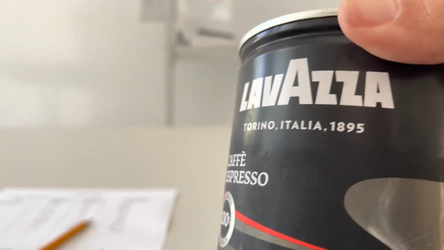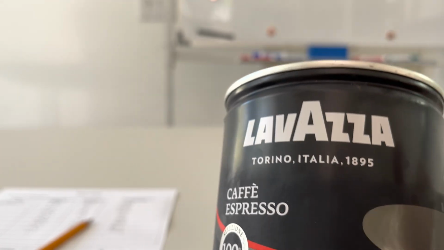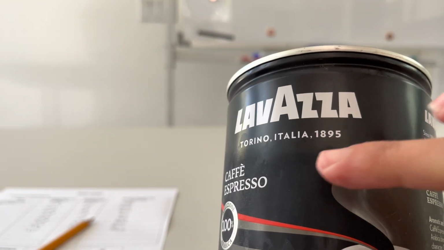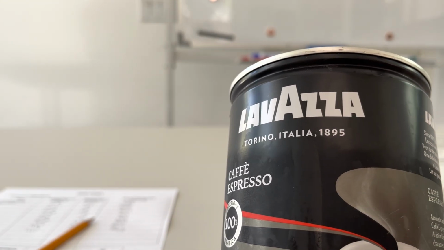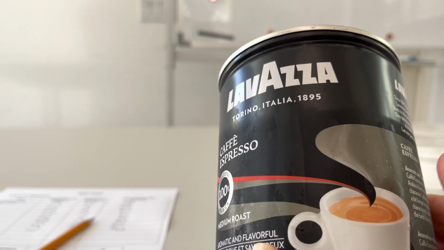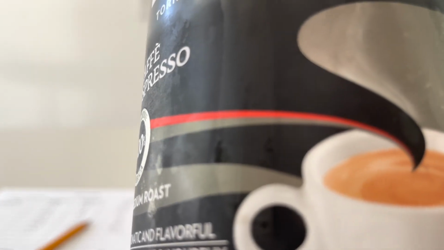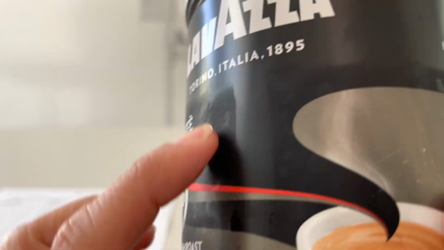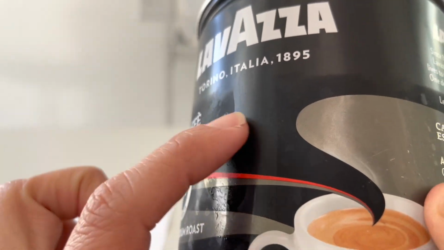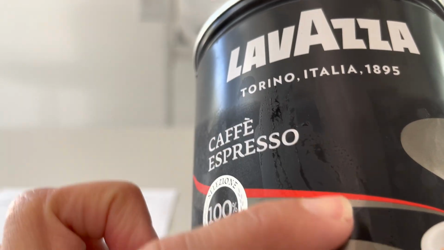Let me find a different corner. Maybe on the black you'll be able to see it a little bit better. I'm going to just take my hand and wipe, and you're able to see. Look at all that water.